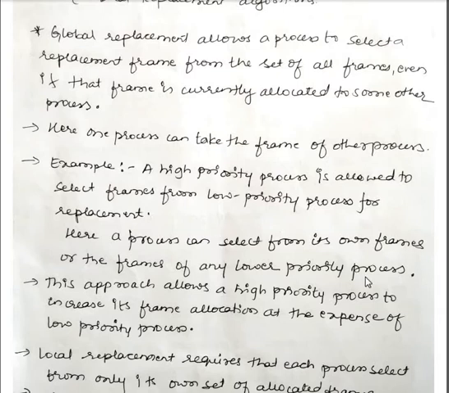That is, if you take the frame from any other process, that process may be hindered. The efficiency of that process may be hindered, meaning it will go on executing slowly because it does not have a free frame. It will cause page faults here. So again, that process will take the frame of some other process. So this goes on continuing in global replacement. The number of page faults is uncontrollable in global replacement.